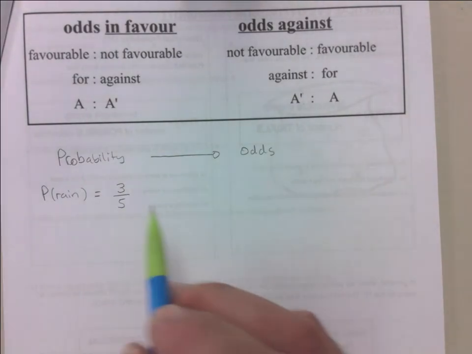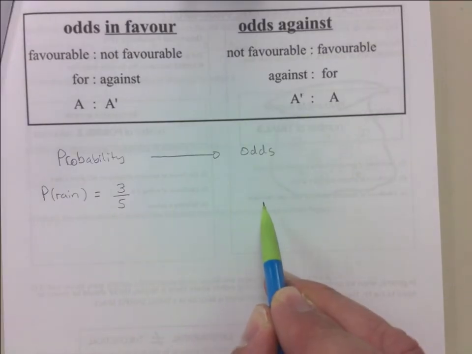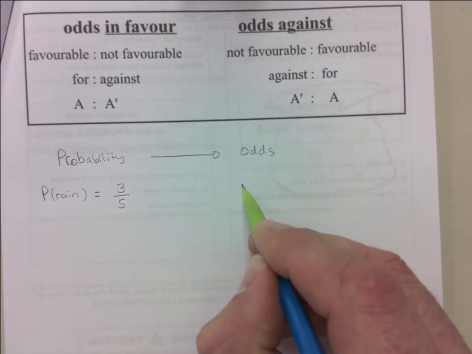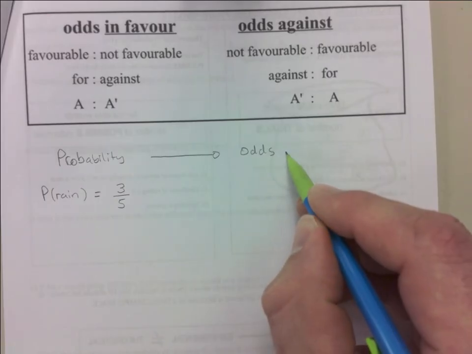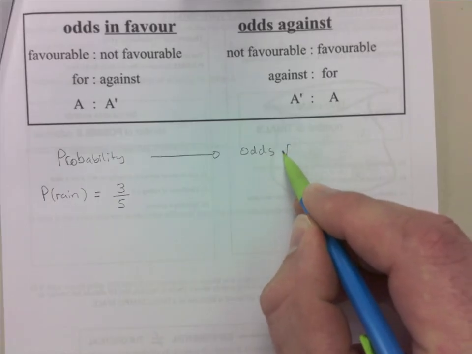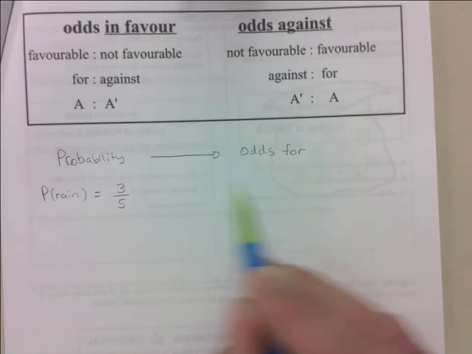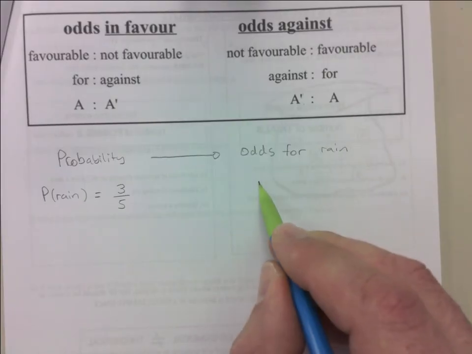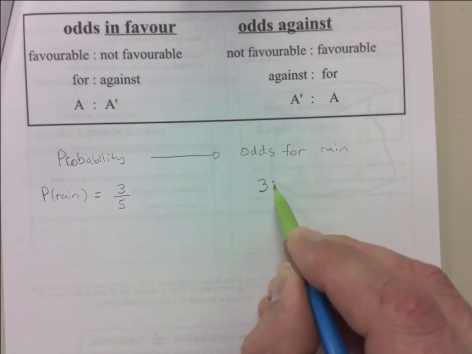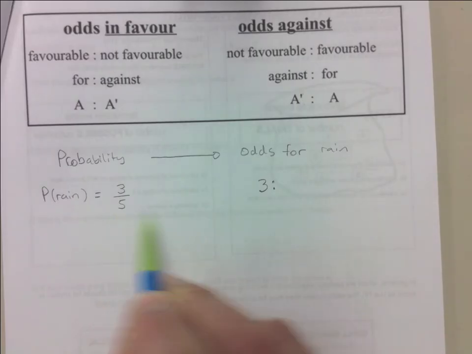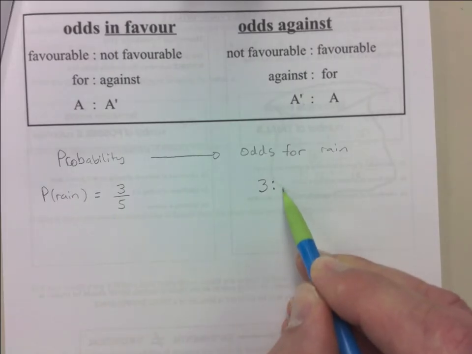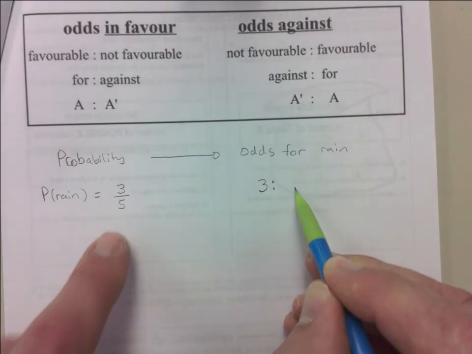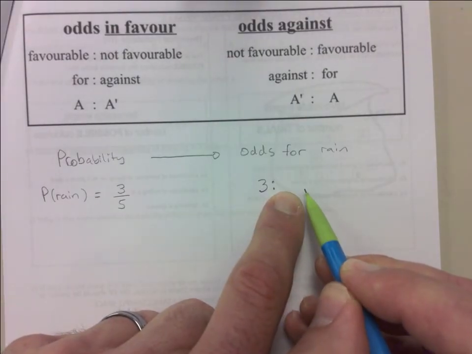Anyways, 3 over 5. If you want to turn this to odds, say odds in favor, odds for raining, you would go 3. And on the other side, what would you put? Would you put the 5 there?